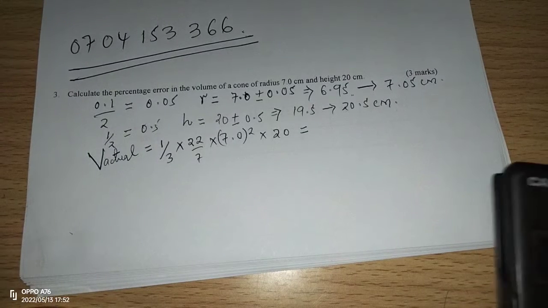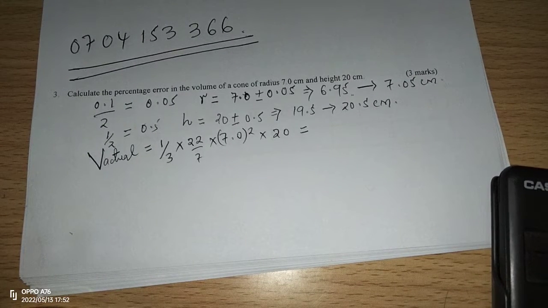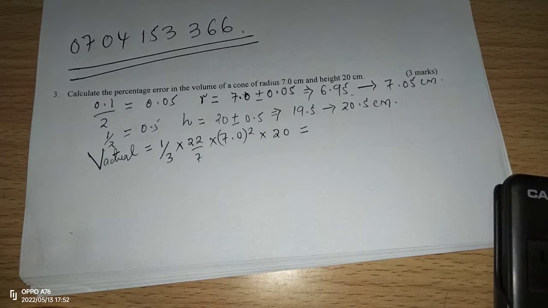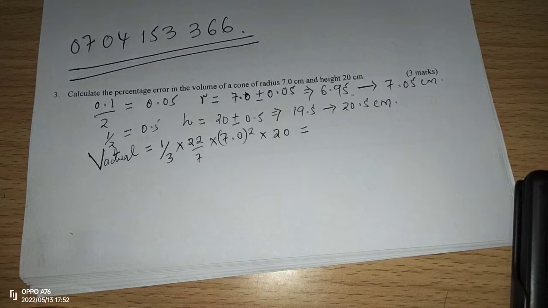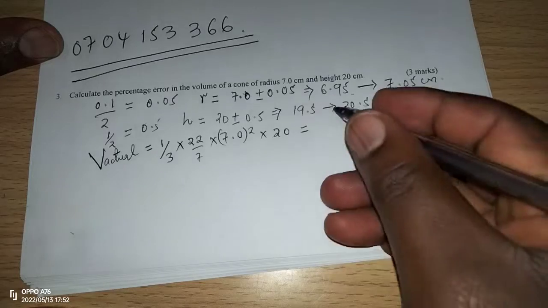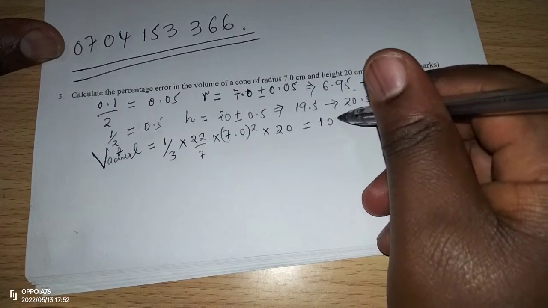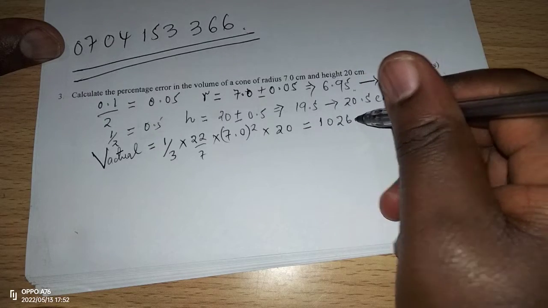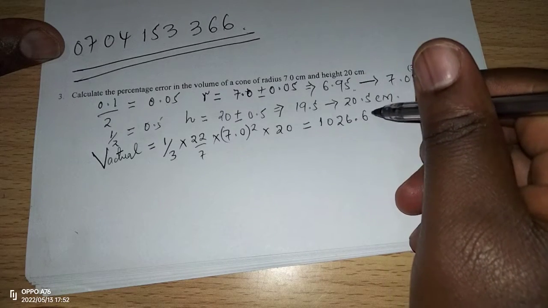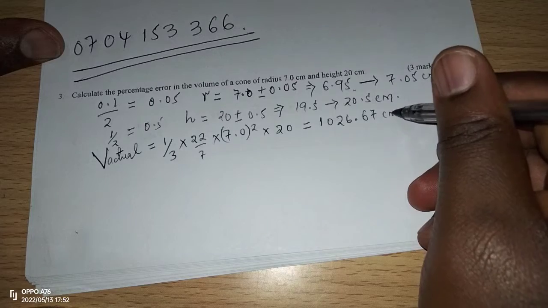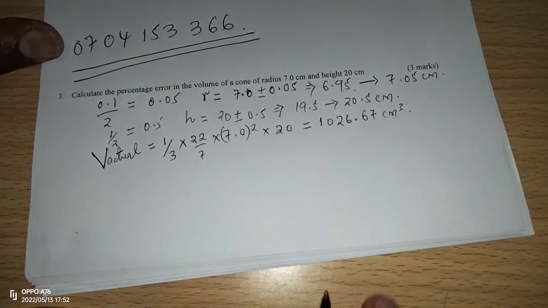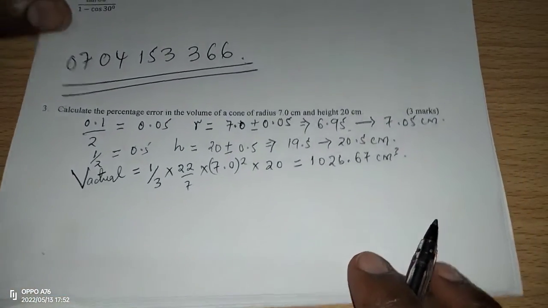Therefore we can get the actual volume, or what we call the working volume: a third multiplied by 22 over 7, multiplied by 7 squared, then multiplied by 20. This gives us a volume of exactly 1026.67, to 2 decimal places, cubic centimeters.